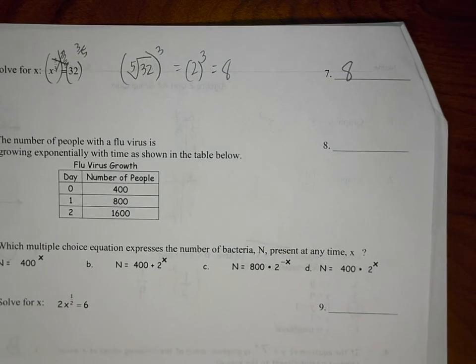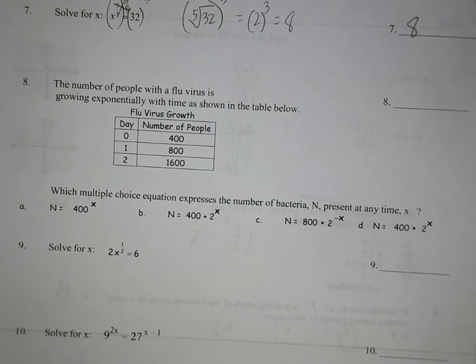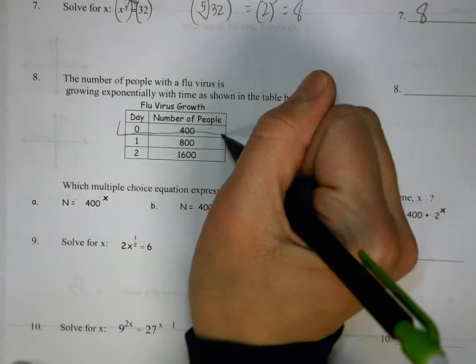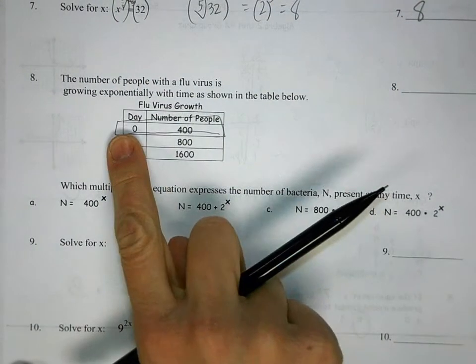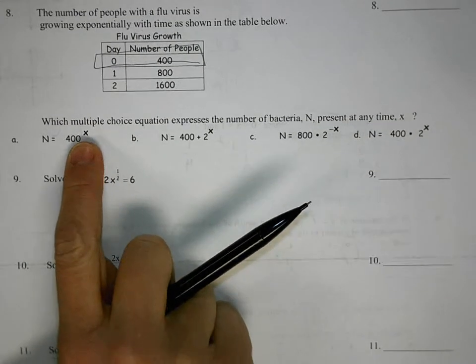Okay, did I go too fast there? Are we good? Okay, number 8. The number of people with the flu virus is growing exponentially with time as shown in this table. Which multiple choice expression gives you the best equation? Okay, so what do we do for this problem? You have to plug in 0 for your exponent. Good. Plug in 0 and see which one gives us 400.